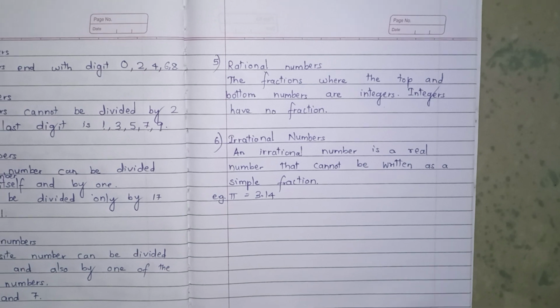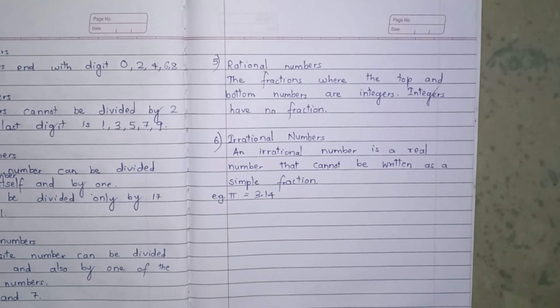Irrational numbers. An irrational number is a real number that cannot be written as a simple fraction. Example, pi. The value of pi is 3.14.